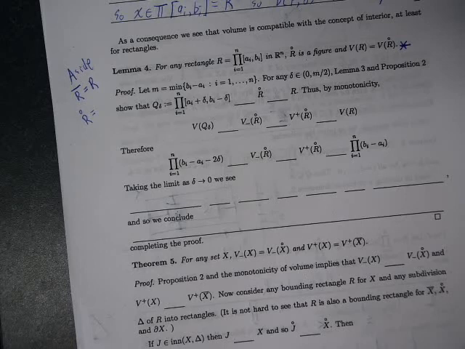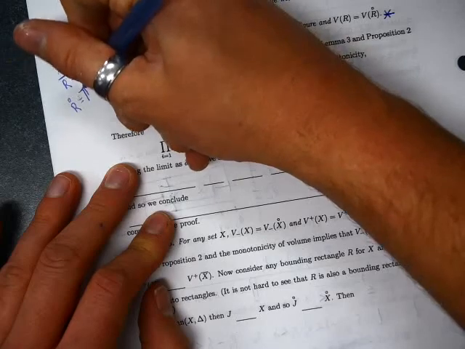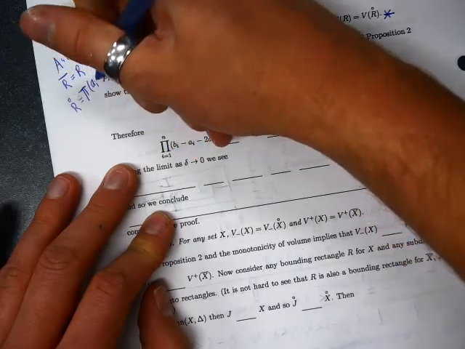But if I take a point not in the rectangle, is that a closure point? You can find a little delta so that the delta neighborhood doesn't intersect the rectangle. So the closure of a rectangle is that rectangle. The interior of a rectangle is the product of the open intervals from ai to bi.